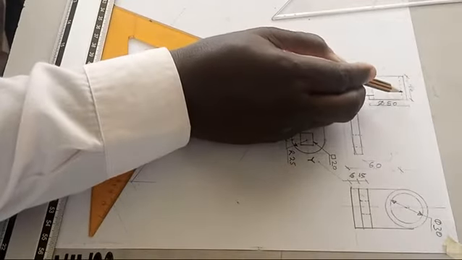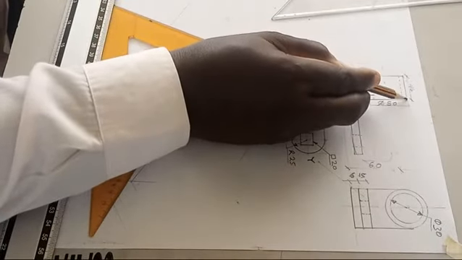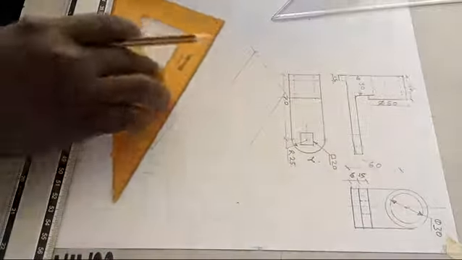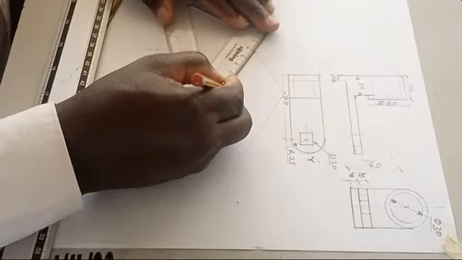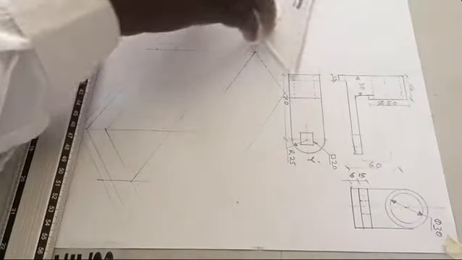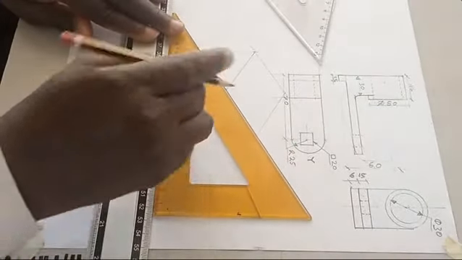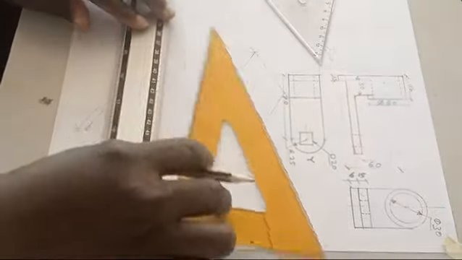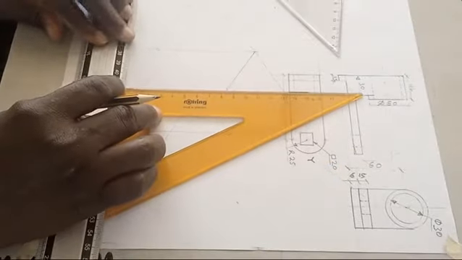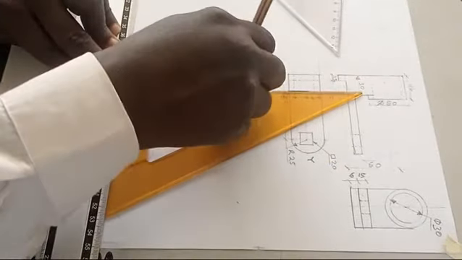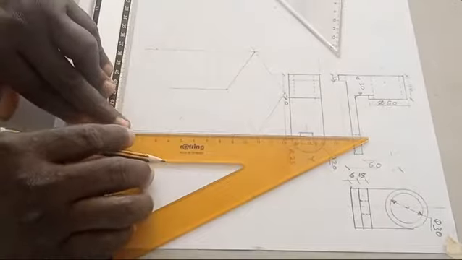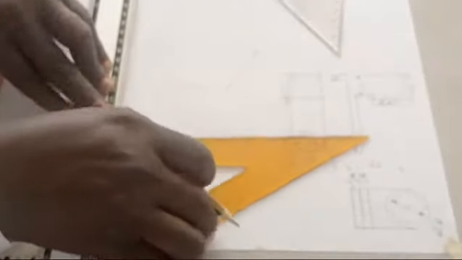Now this circular part is coming out by 46 according to this length. So you measure 46. This is 46 to this point. Now you can complete this. So from there you can take this one downward like this and like this.